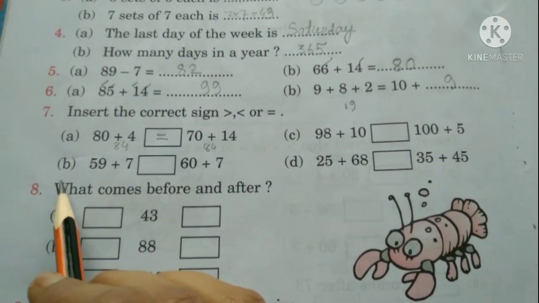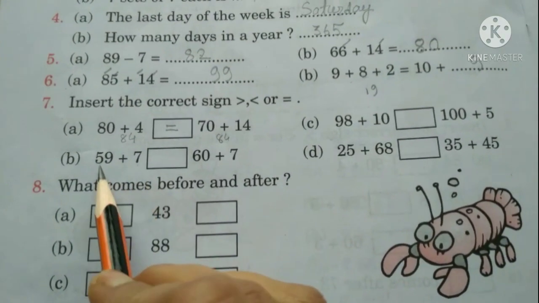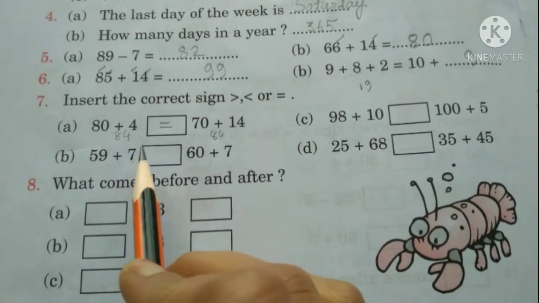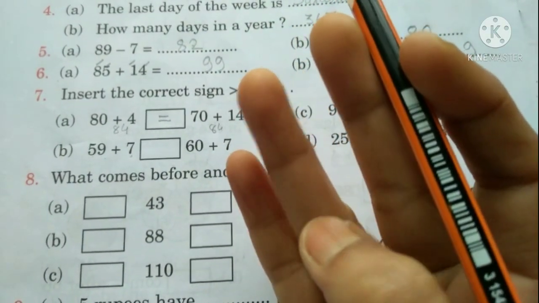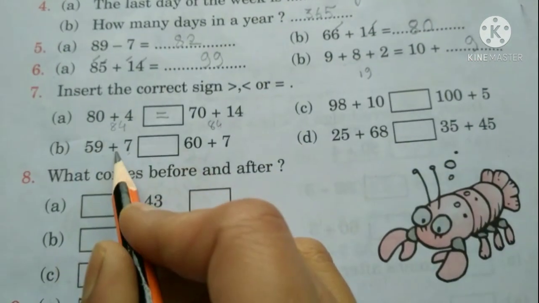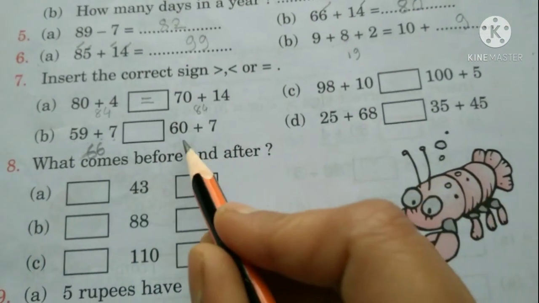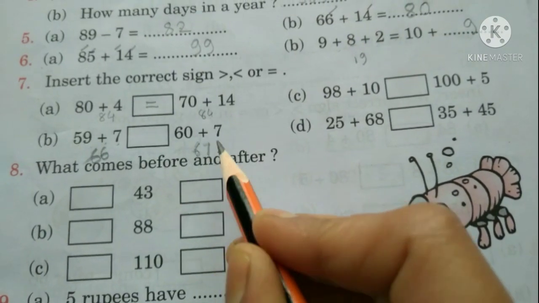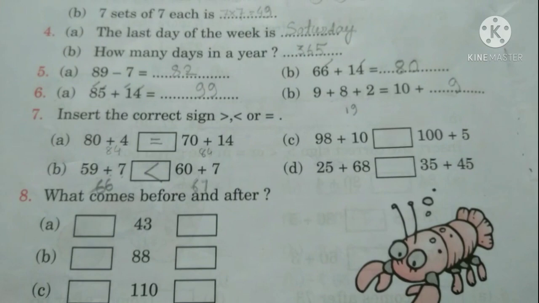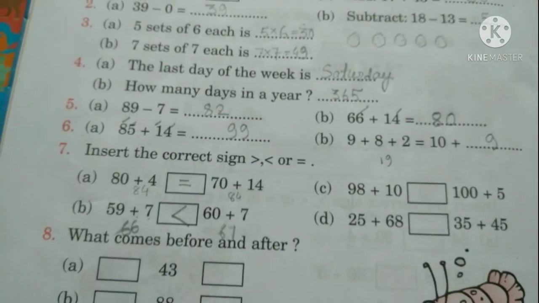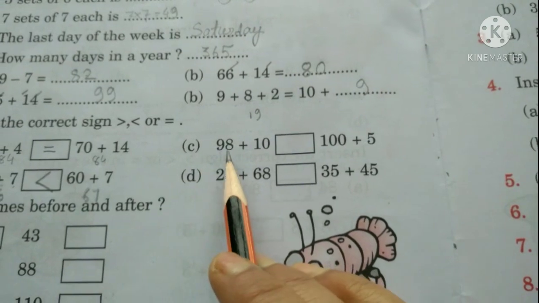Next, B part. 59 plus 9. 59 plus 9. 7, 8, 9, 10, 11, 12, 13, 14, 15, 16. 6, 1 carry, 66. Here 67. So the sign is like this, greater than. Okay.